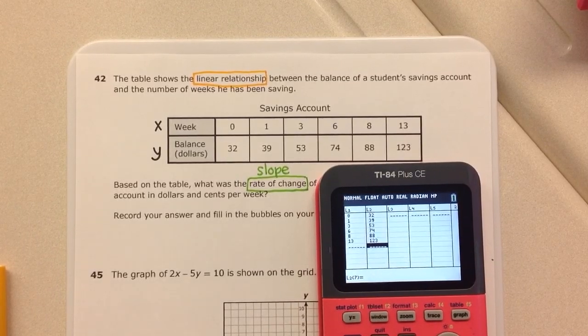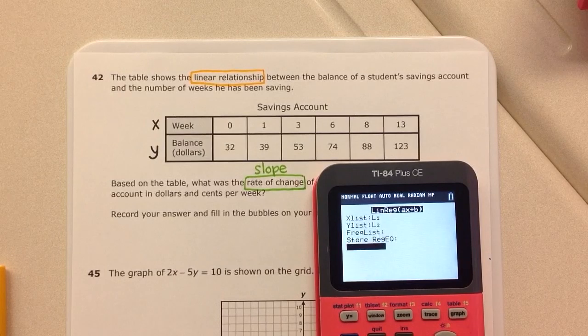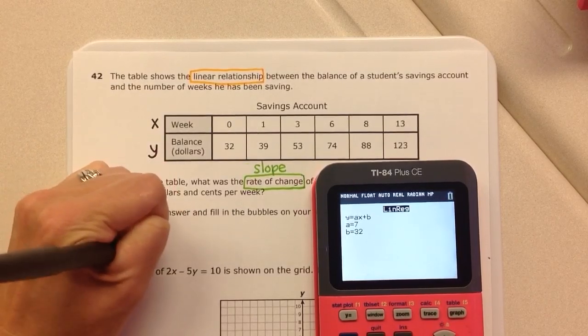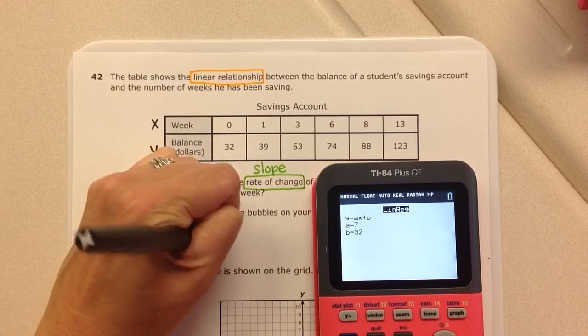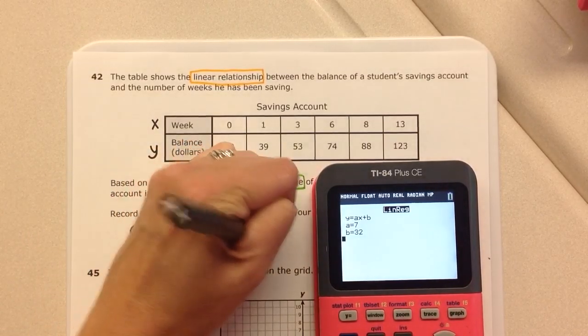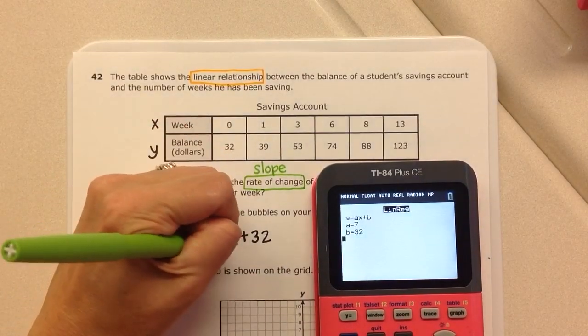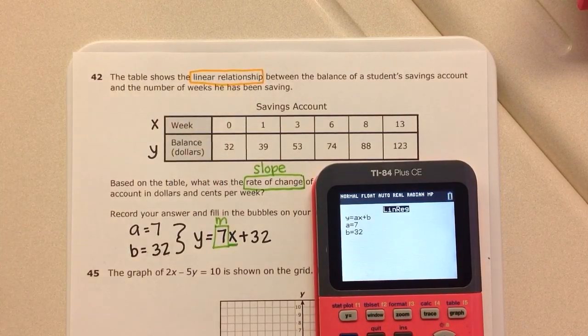And then after I type in my table, I'm going to go to stat, I'm going to arrow over to calc, and since it's a line, I've got to pick linear, so that's 4, and then I'm going to arrow down to calculate, and press enter, and it tells me that a is equal to 7, b is equal to 32, and if I put this in my equation, it's going to be y equals 7x plus 32. Well, if I have a y equals equation, I know that x marks the slope, so my slope is 7. So your slope is equal to 7.